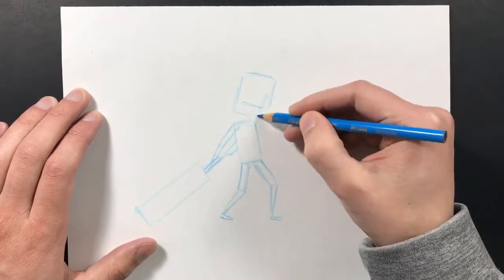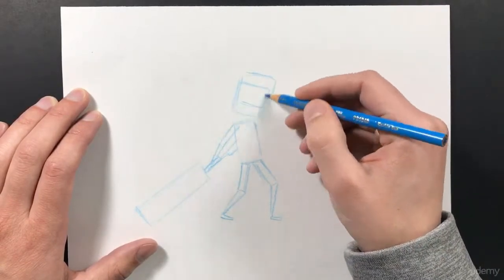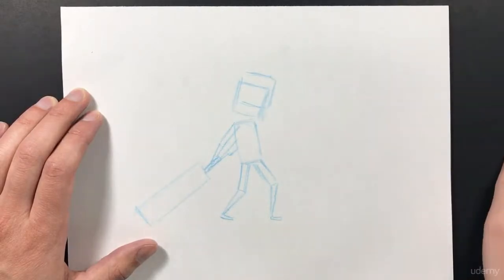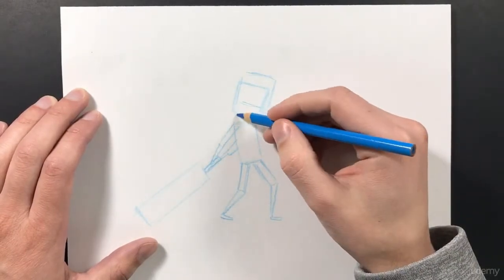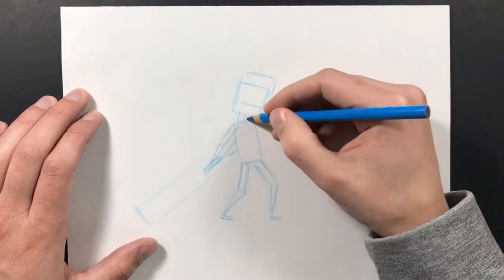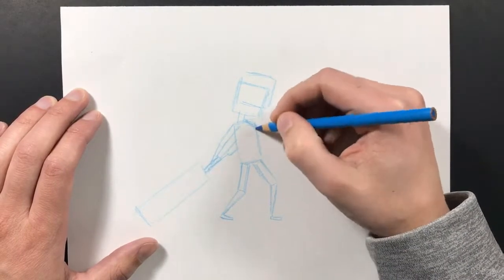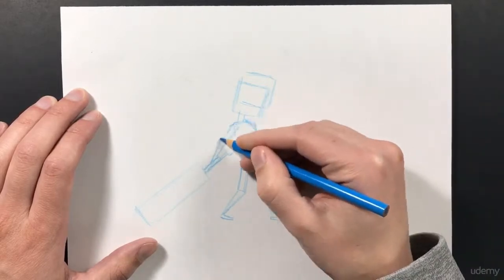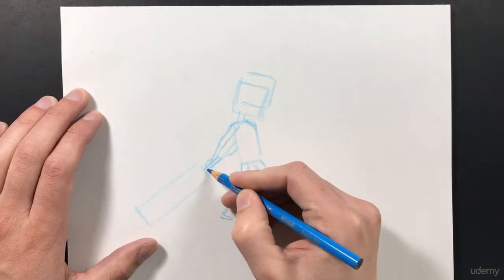I'm going to bring my square head down just a little bit to about there. And this is why we do it in blue, so that it's a lot lighter and we can make changes later. Next, let's go ahead and add in some more detail. So I'm going to add in the neck. Then let's go ahead and smooth the shape out of the torso so it's not just a square block. We'll add in some more detail onto the hands.